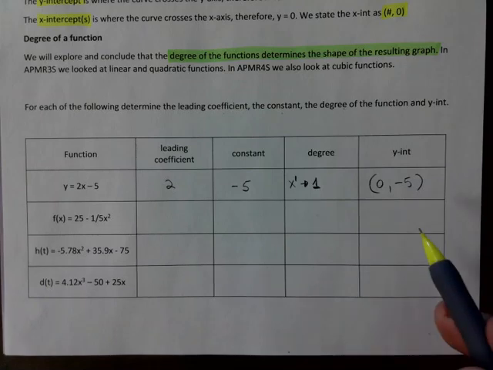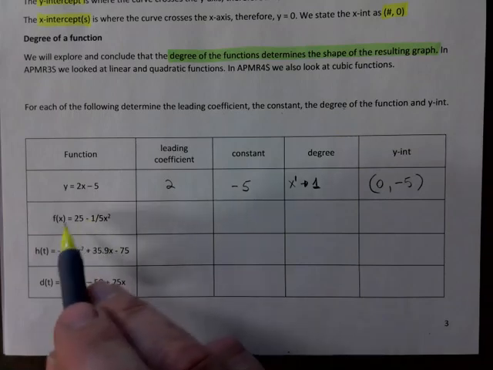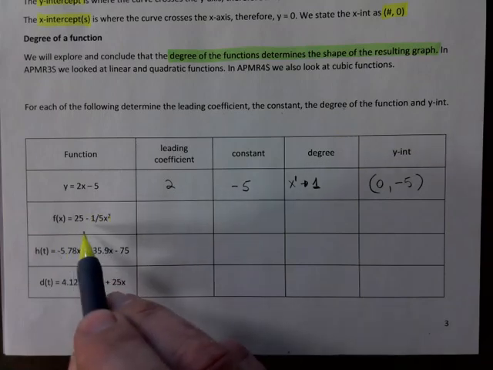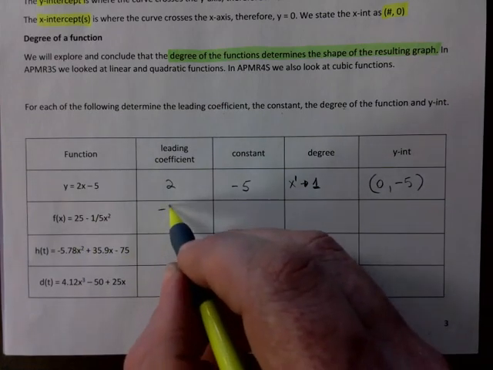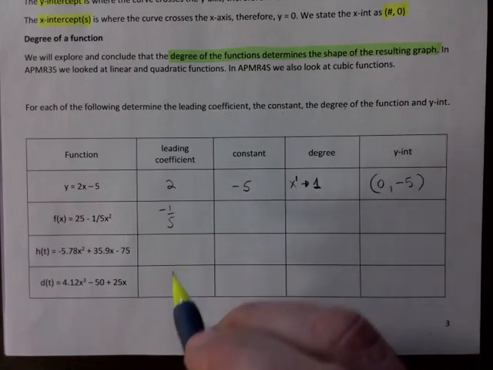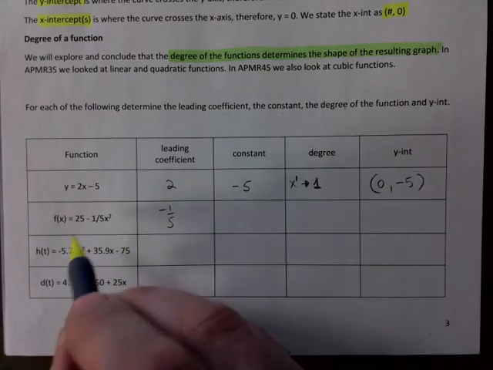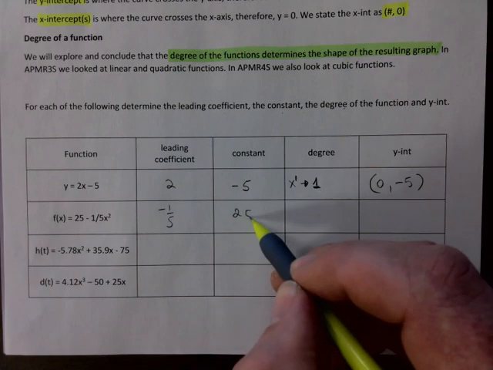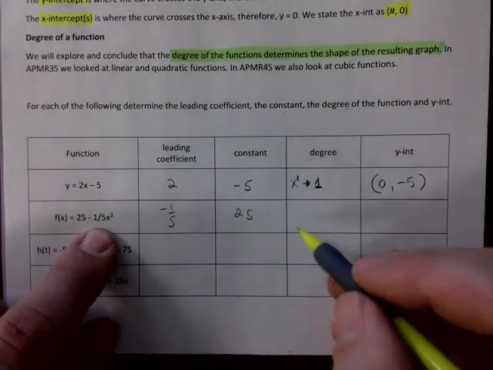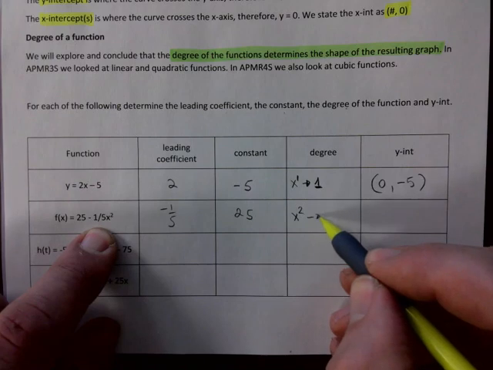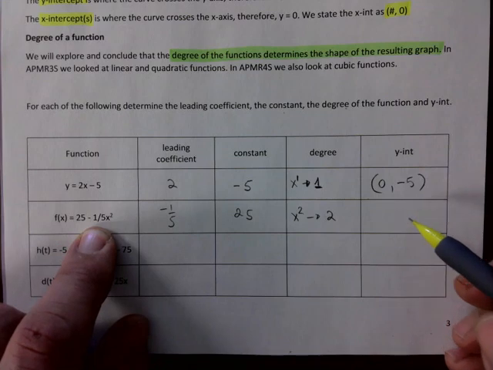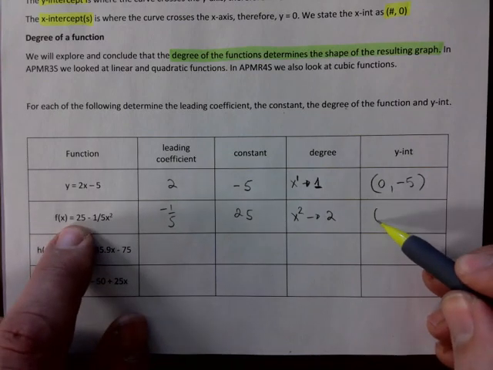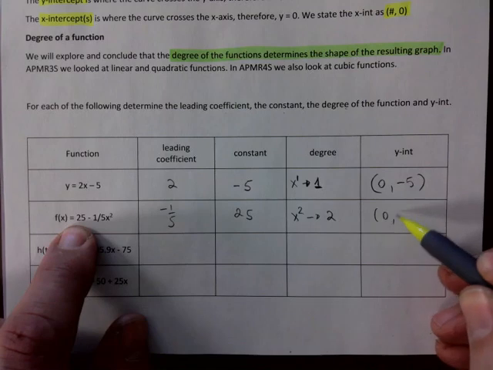Okay, what about this one? What's the leading coefficient here? It's -1/5. The constant is positive 25. The degree, it's x squared, therefore the degree of this whole function is 2, and the y-intercept is governed by that constant there, (0, 25).